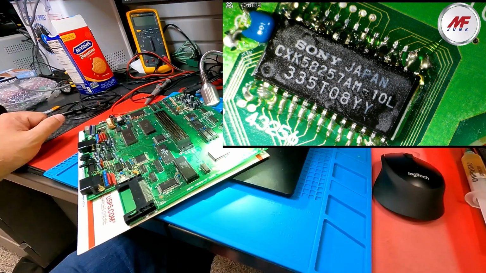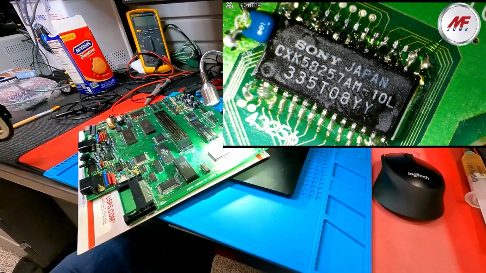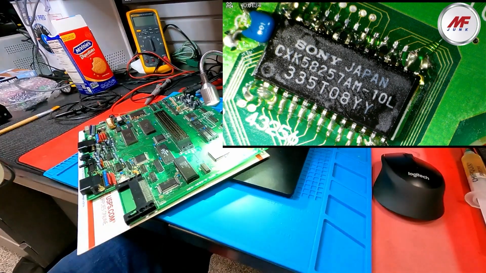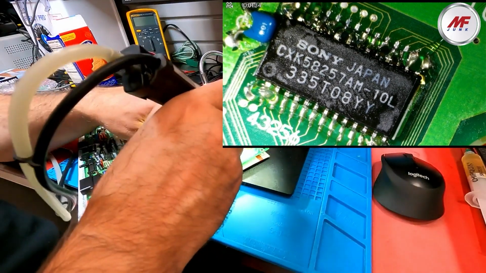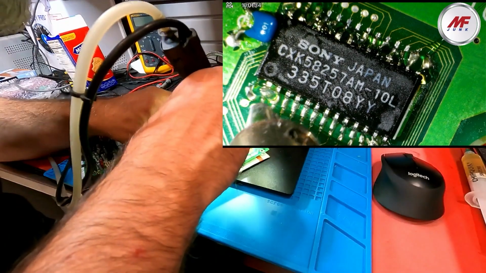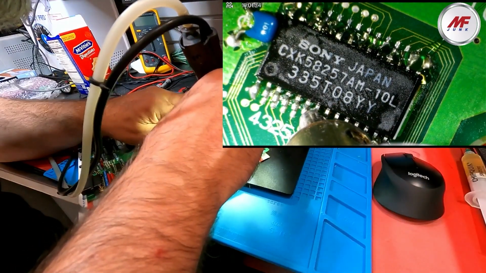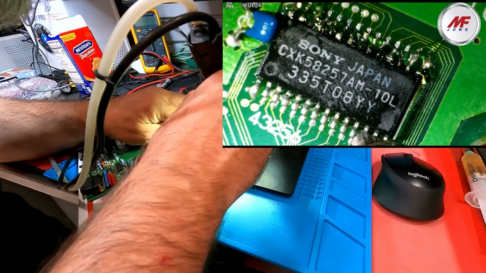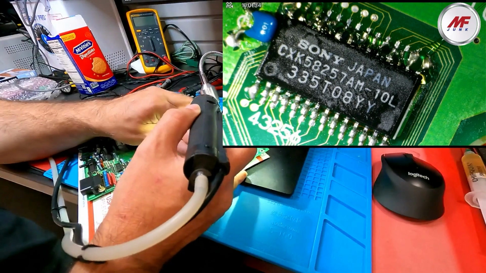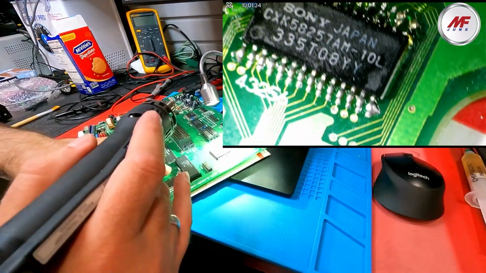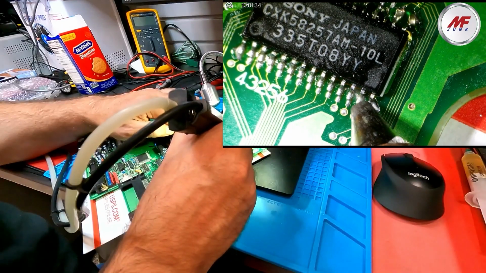So let's see. Yep, we're there, we're good. It's funny, getting it off is a little bit more awkward than putting it on. So let's have a look. All right, here we go. Hopefully you kind of saw that. I probably didn't heat up as much as I could have, but let's have a quick look here.